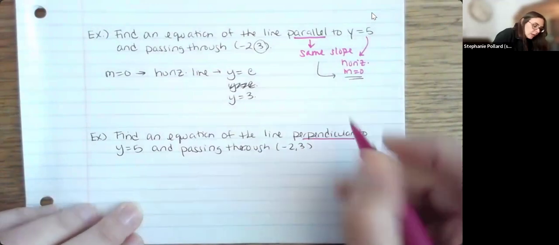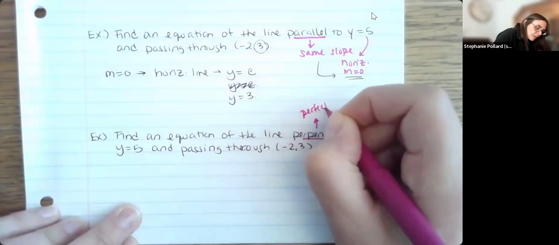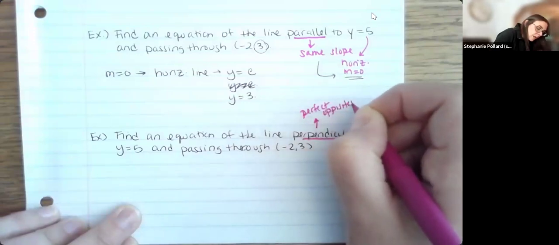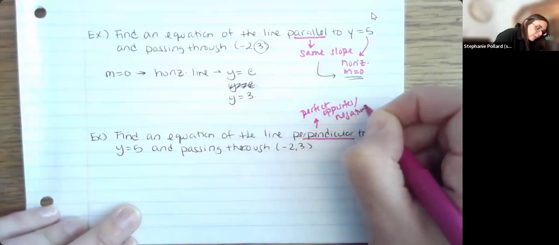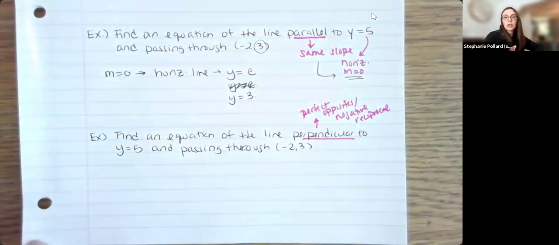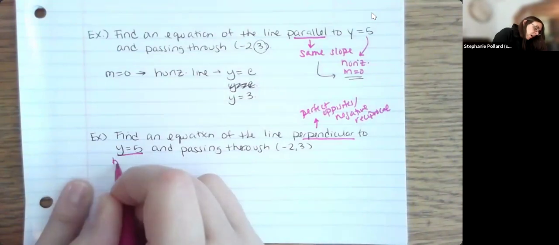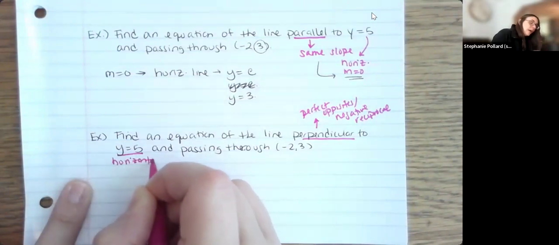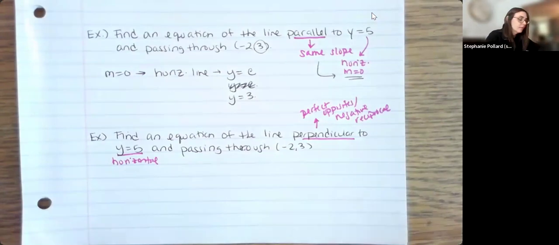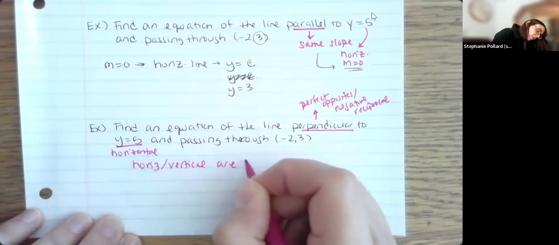And I want you to remember that perpendicular is not parallel, right? Perpendicular, these slopes are opposites, right? So these are your perfect opposites. They are the negative reciprocal, so they're opposites. Now, notice here that it's perpendicular to y equals 5, which is a horizontal line. Now, in case this wasn't obvious, horizontal and vertical lines are perpendicular to each other.